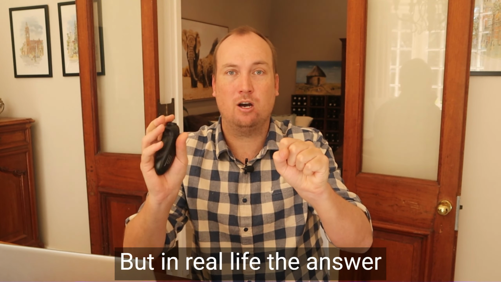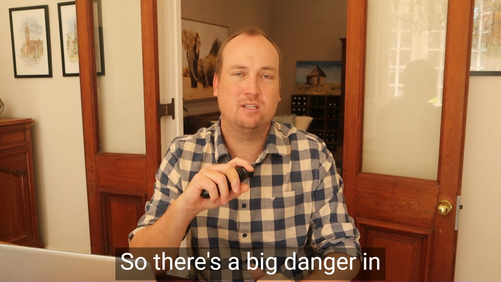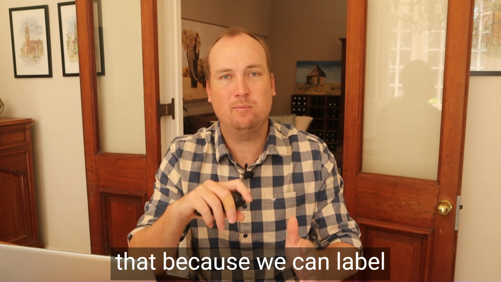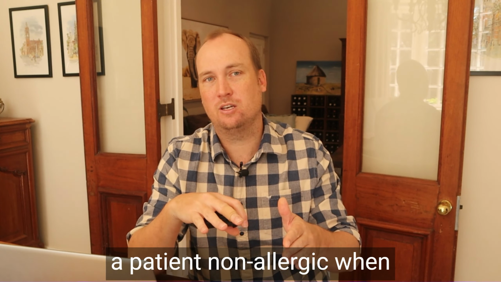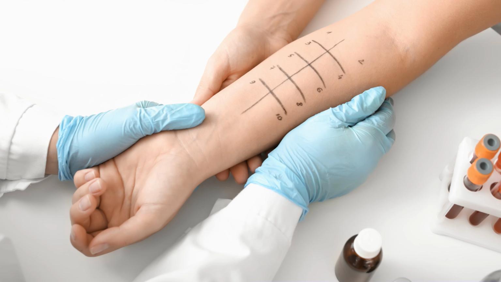But in real life, the answer actually should be yes. It's a false negative. So there's a big danger in that, because we can label a patient non-allergic when they are actually allergic. So in vitro tests are not sensitive enough, and that's why the gold standard for allergy testing is in vivo testing, testing in the actual patient.